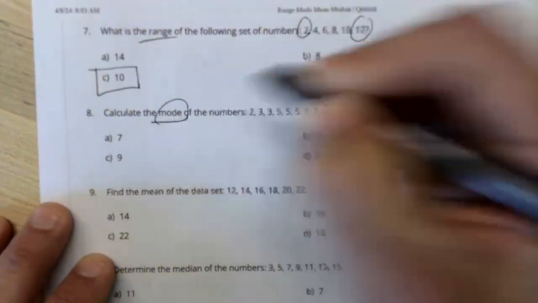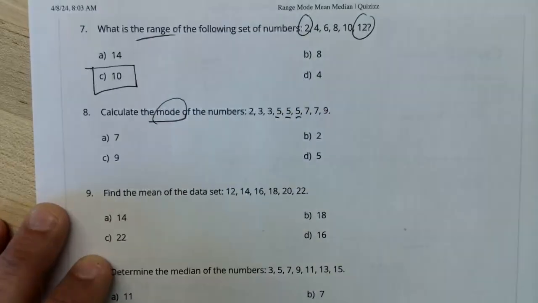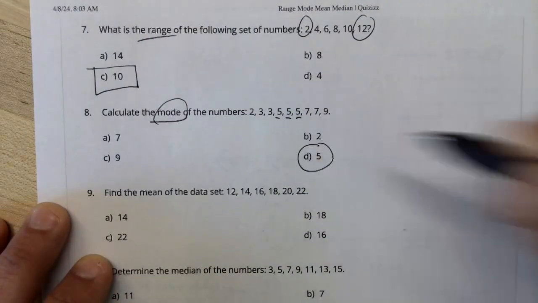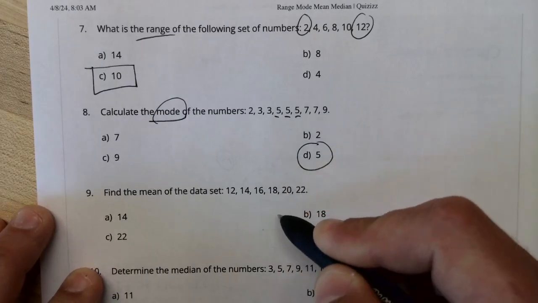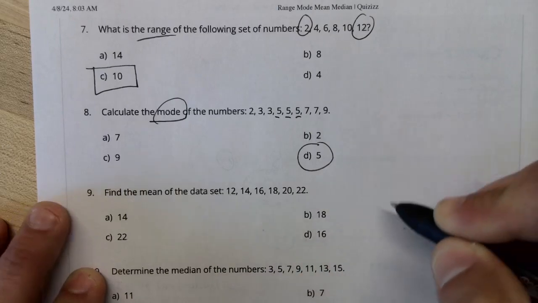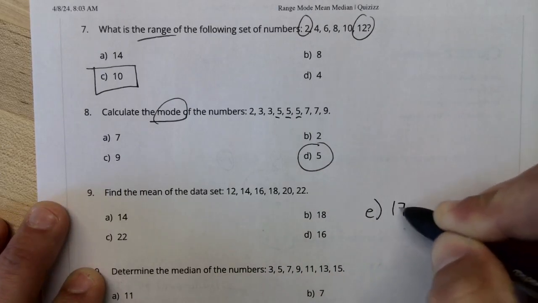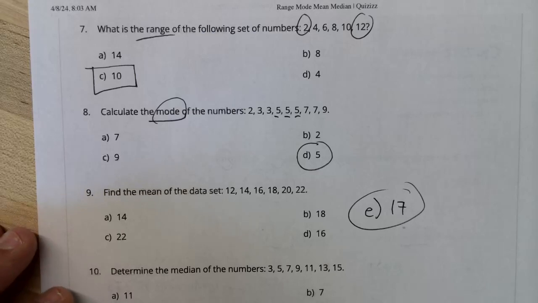What does the mode mean? Which one appears the most? 5 is 3 times, so 5 is the mode. All right. Number 9, according to Asia and Keenan, who are correct, did not have the correct answer. The correct answer for number 9 is 17. I told you B. That's what I did, so I just wrote B.